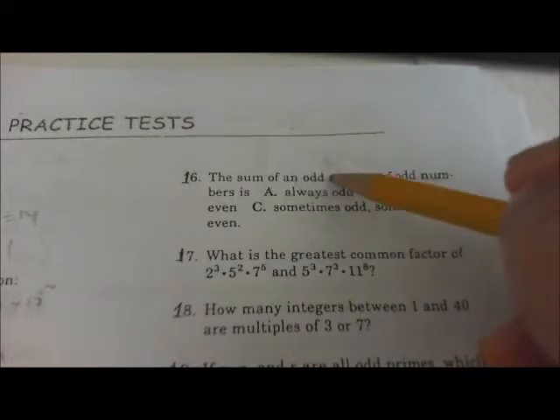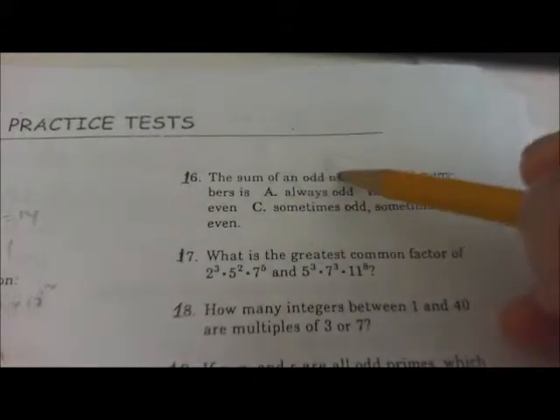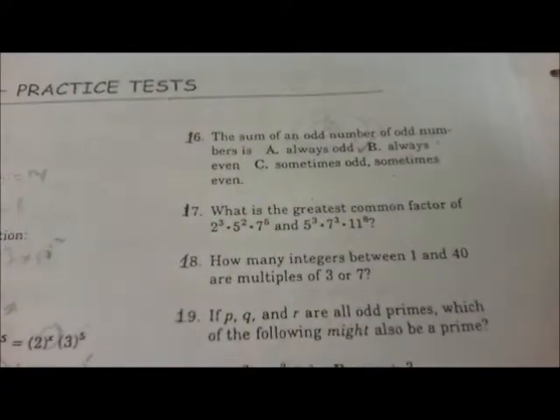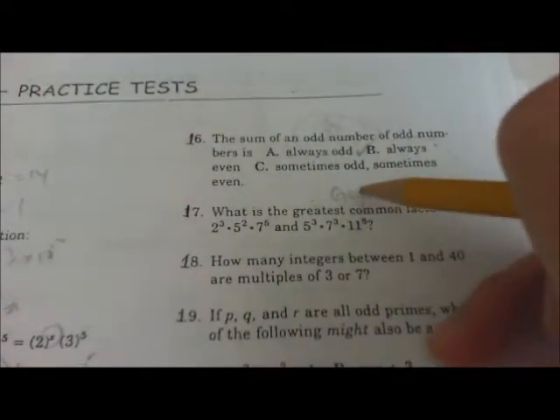It cannot be even. Some students get confused, like odd number plus odd number. If the question is asking the sum of an odd number and an odd number, then it will be even. But in this case, they said you have the sum of an odd number of odd numbers. That's how many of them? Can be 3 of them, can be 5, can be 7, can be 9, can be 11. So you know that 2 odd numbers become even. So you have an extra odd number, so it will always be odd. The answer is A.